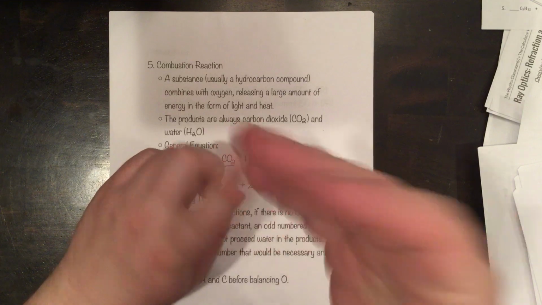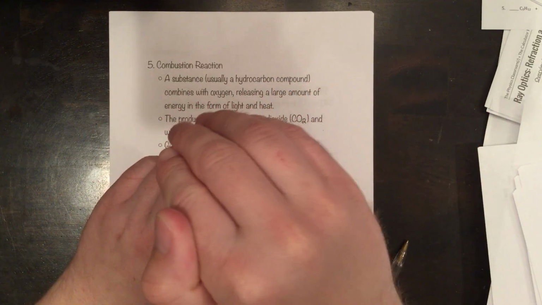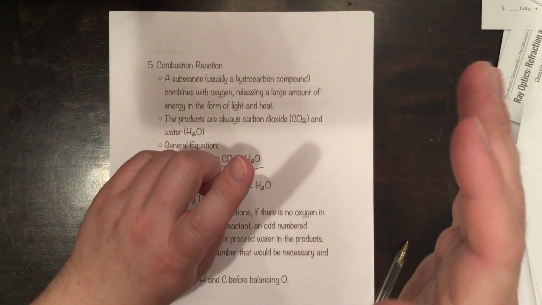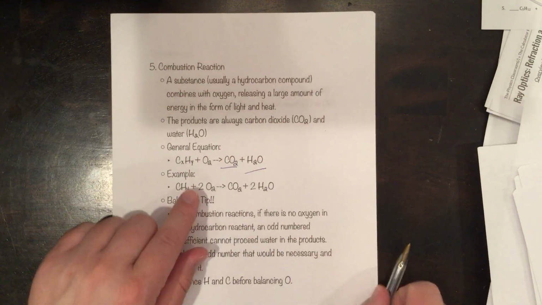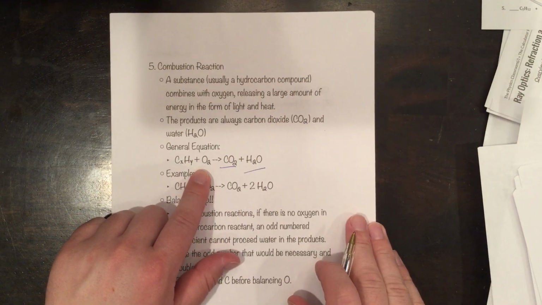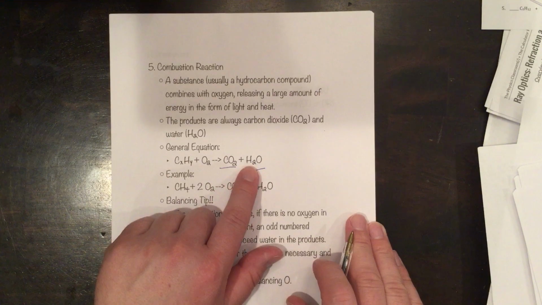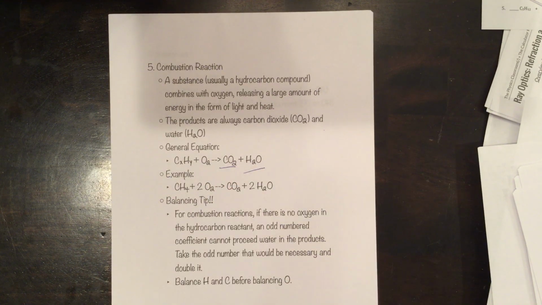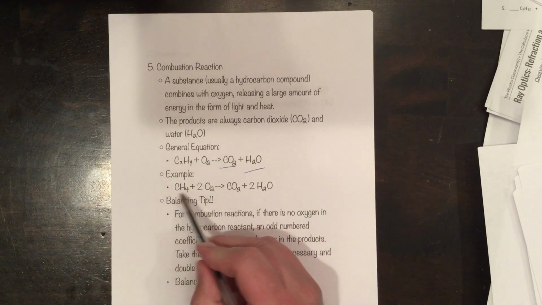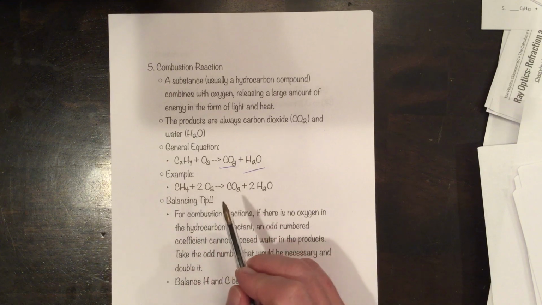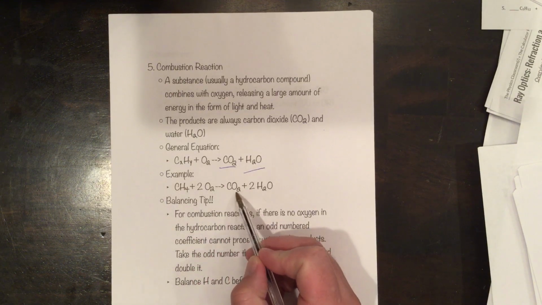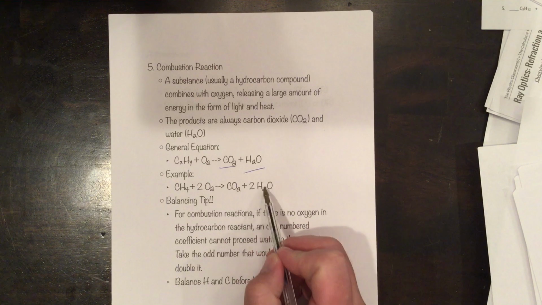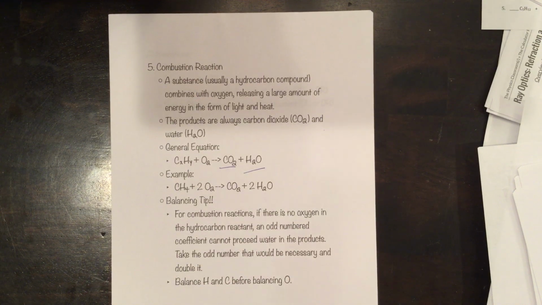You just put the little cup over top of the flame and it puts it out because there's no oxygen left. So you have to have oxygen for the combustion to happen, and it's going to produce carbon dioxide and water. Okay, there's our example. There could be all kinds of numbers here on the C and the H, the hydrocarbon. Oxygen gas, carbon dioxide, and water. You could look at that balancing tip, but it's okay.